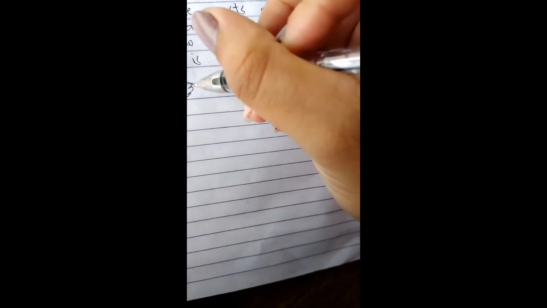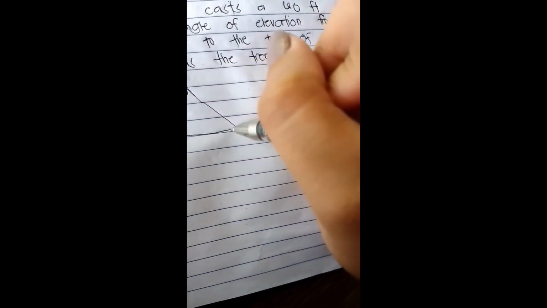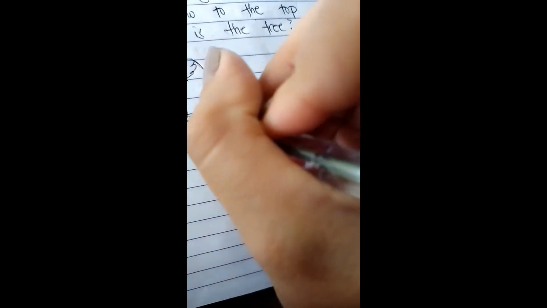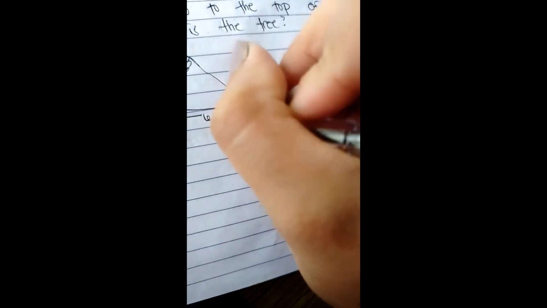So from the tree to this point of the shadow is 60 feet. So from this point to this point, it has 60 feet.